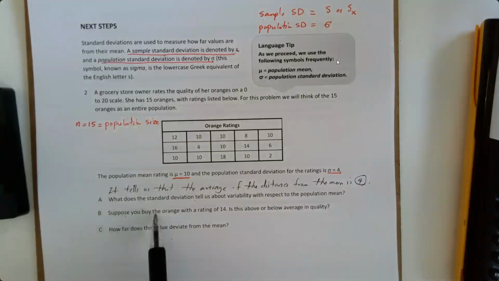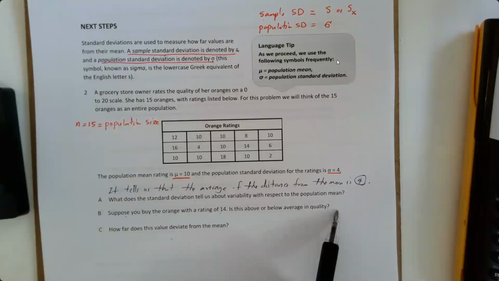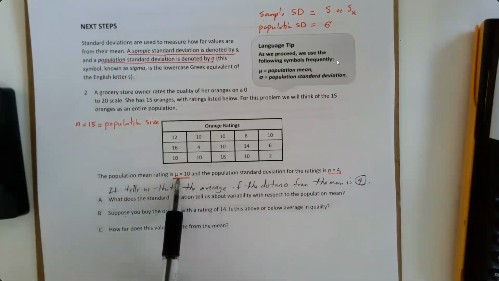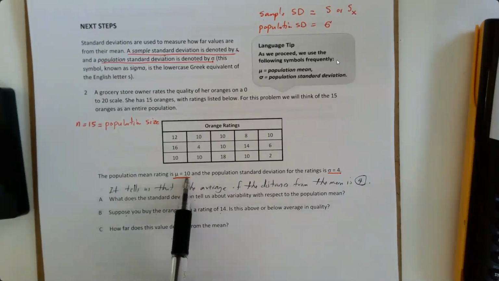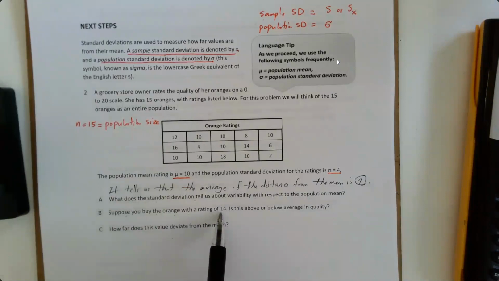Suppose you buy the orange with a rating of 14. Is this above or below average in quality? Remember that the average quality is 10. The rating for the orange you're purchasing is 14.